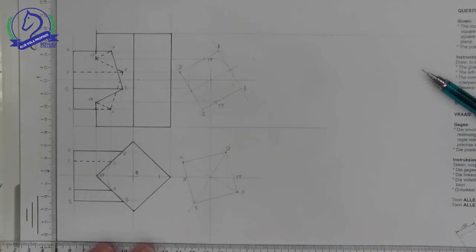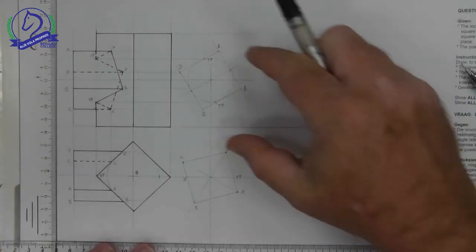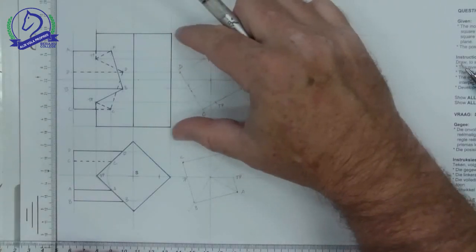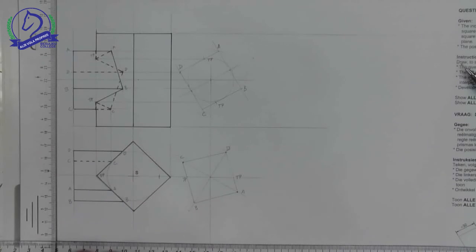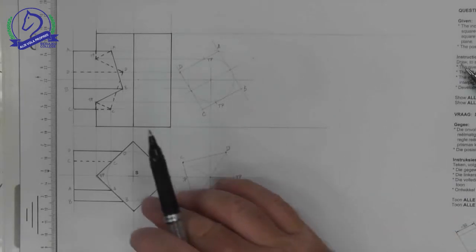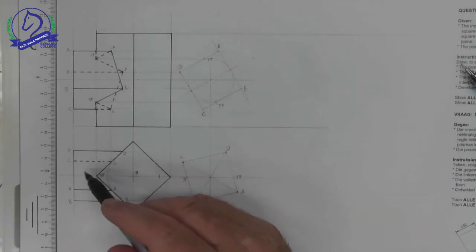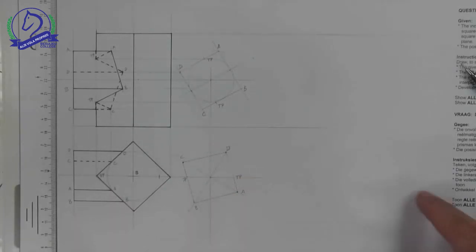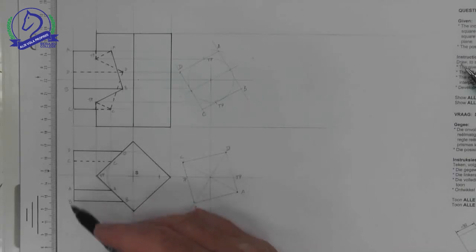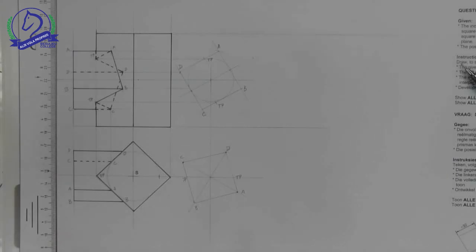They've asked you to develop both pipes now. So for the main pipe, we're going to project over here, because we can then project the height dimension straight away. For the branch pipe, we're going to take it somewhere down here, because there's not going to be enough space to project it vertically.